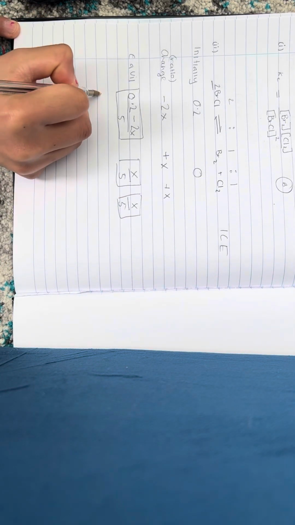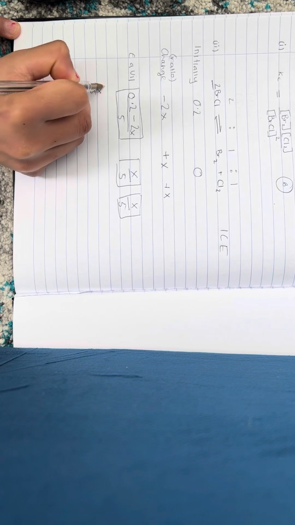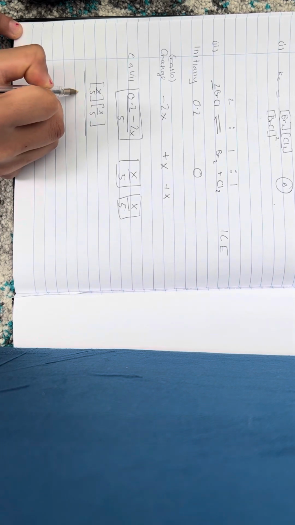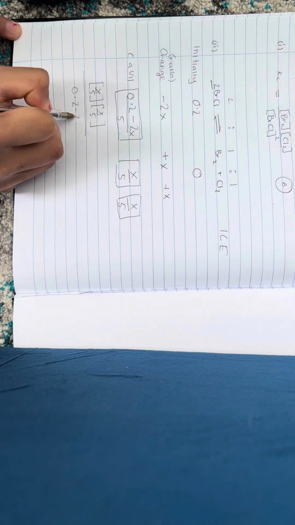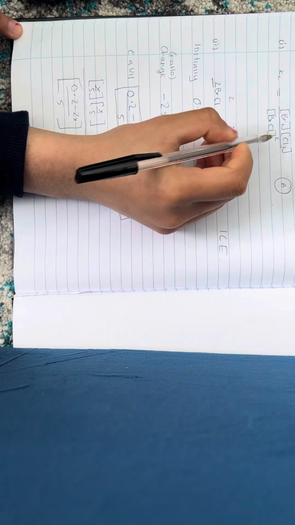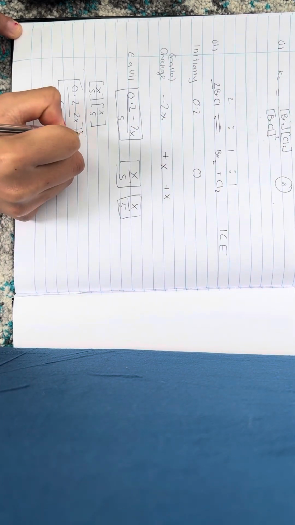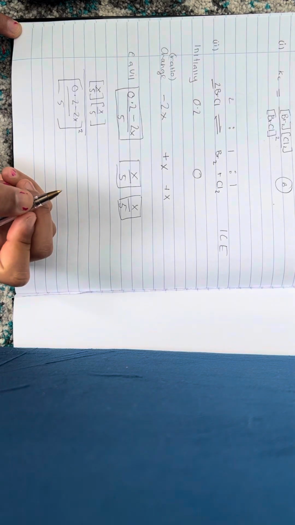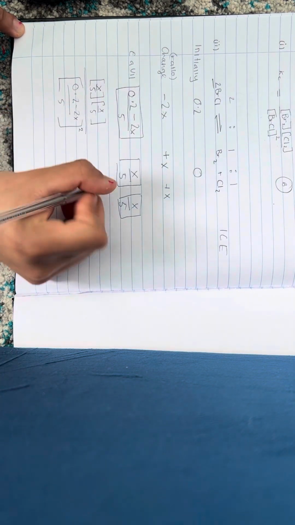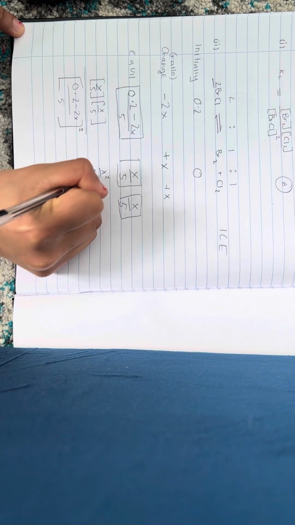That would look like this. And the reactants on the bottom. And don't forget the squared. It's really important. Okay, so this multiplies out, so that's x squared over 25.